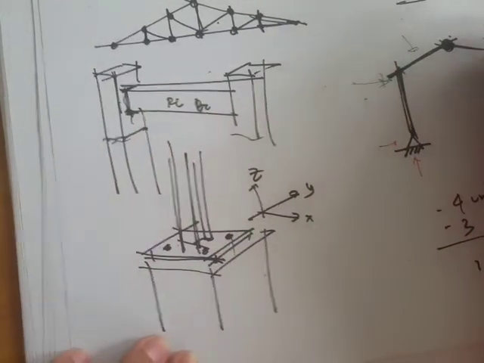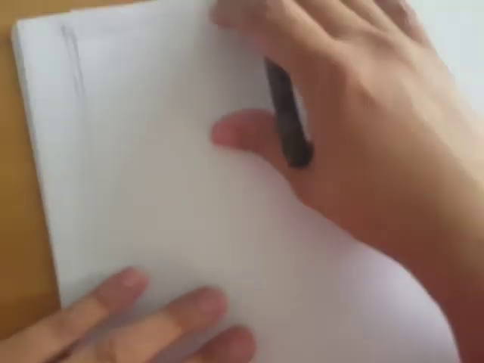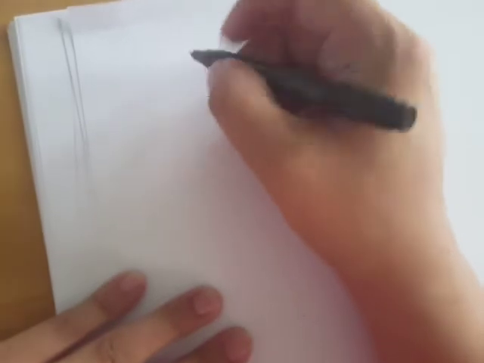Okay, so for pin support, another good illustration, by the way, with regard to support reactions is the one given in the textbook, I think that's the Mechanics of Materials by Timothy Philpot. So it's a beam column connection.